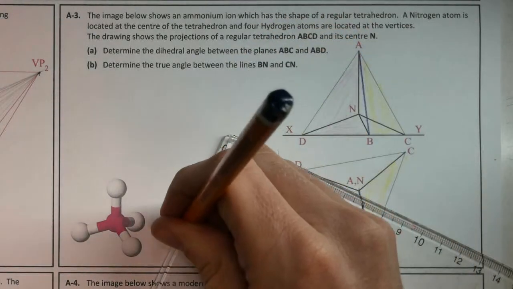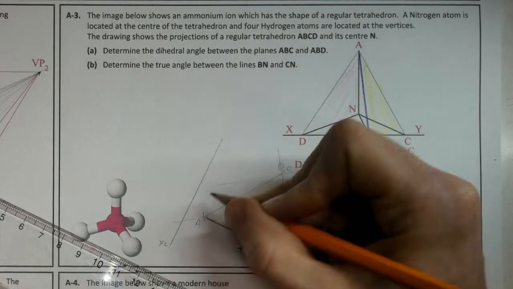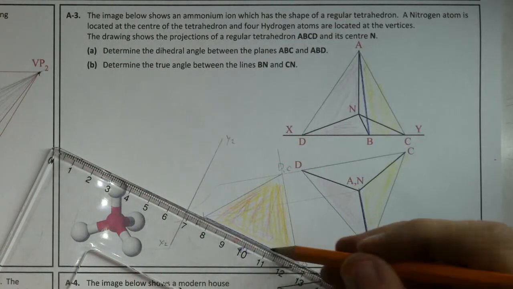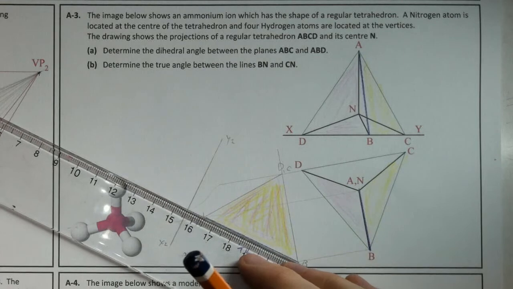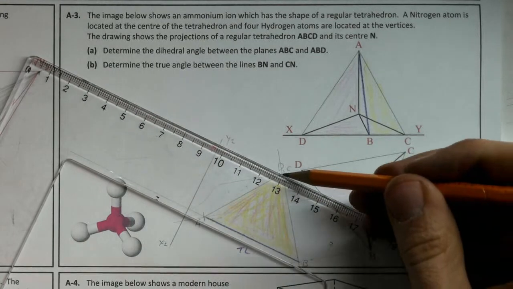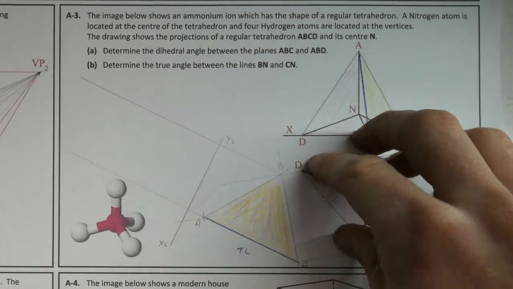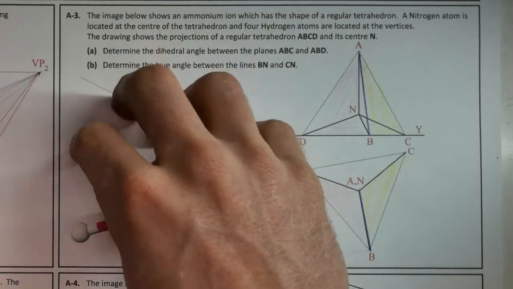Here's my x2, y2. I'll project out everything. I'll just slide this. So project from a plan to an auxiliary elevation to another plan, an auxiliary plan.